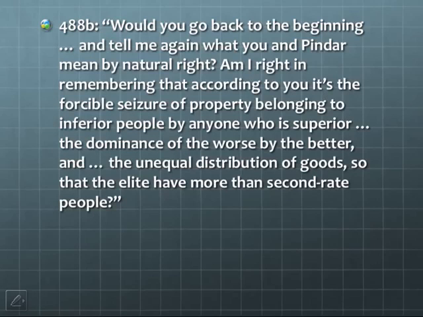Okay, so here Socrates gets Callicles to explain a point that he's previously brought up, which is Callicles' point about natural right. Socrates, in this quote, is getting Callicles to explain what he means by natural right, and Socrates takes a guess at what he thinks, which it turns out is what Callicles thinks. Natural right, according to Callicles, is the forcible seizure of property belonging to inferior people by anyone who is superior, the dominance of the worse by the better, and the unequal distribution of goods so that the elite have more than second-rate people.